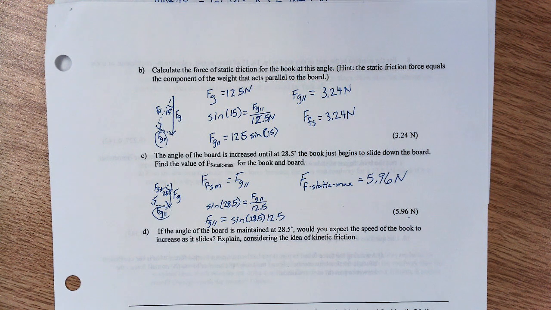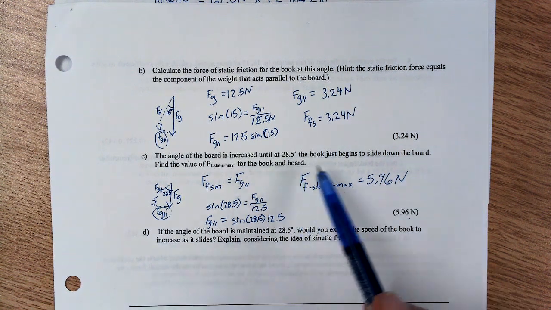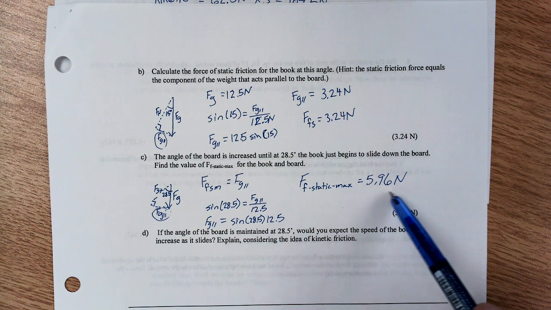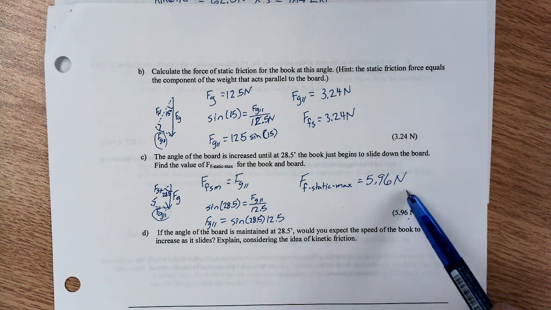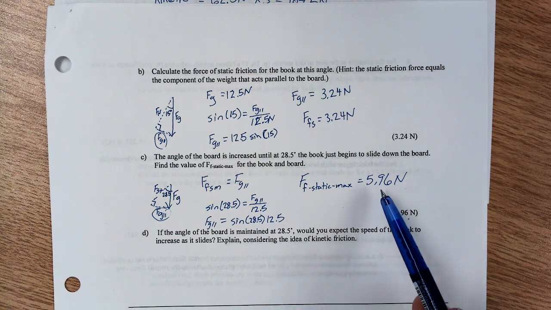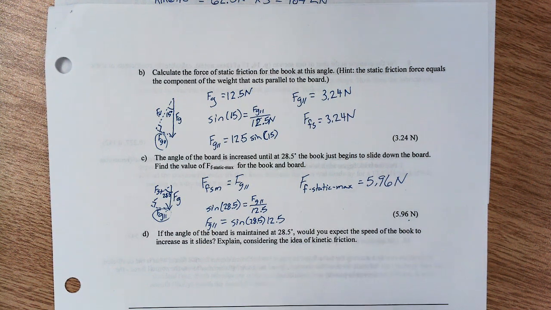Okay, and so for this one, we are expecting it to slide because now, like it says, it starts to move with that much friction. Once we overcome our static friction max, again, the kinetic friction is usually less than static friction. So that means we're going to have an overall F net pulling the book down the angle, which means that, yes, we'd expect that if we have an F net, then we expect acceleration.